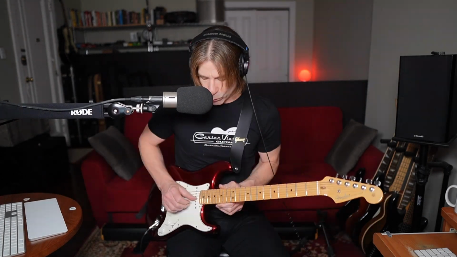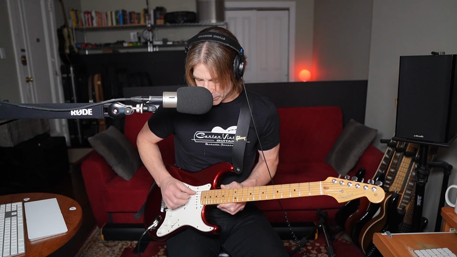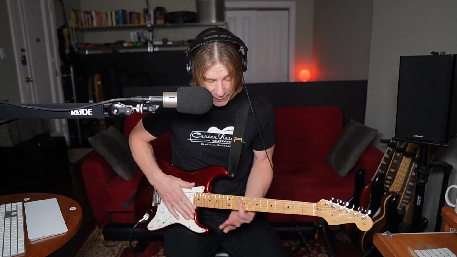String sets meaning 1, 2, 3, and then the 2, 3, 4, and then the 3, 4, 5, and then 4, 5, 6. And then the 3 different shapes because you have 3 notes in a triad, so you start on the root, or you start on the third, or you start on the fifth.